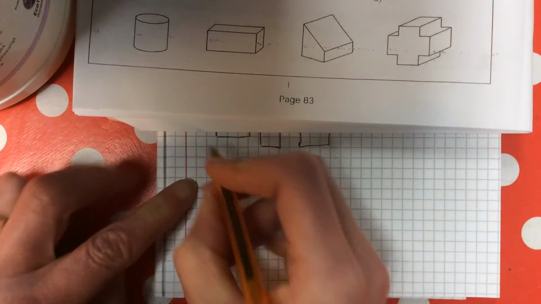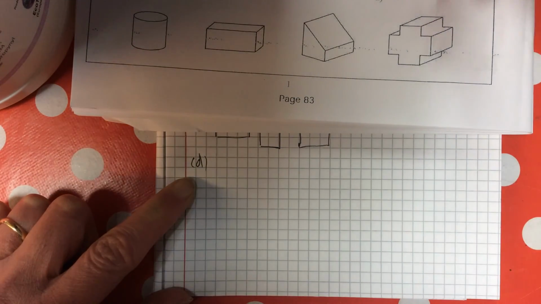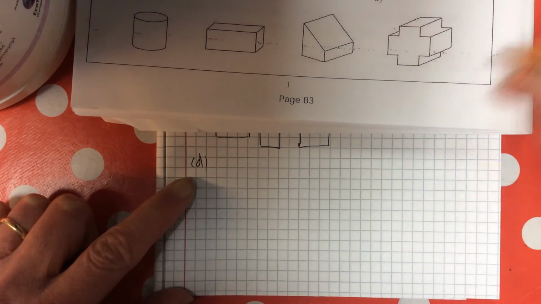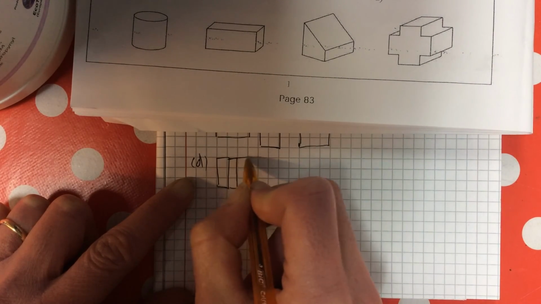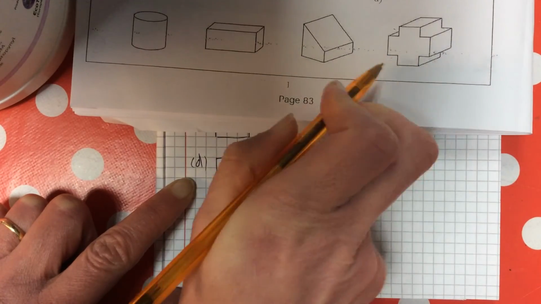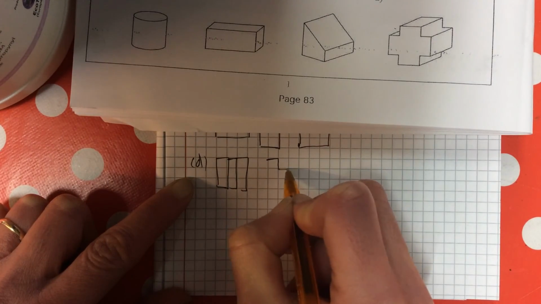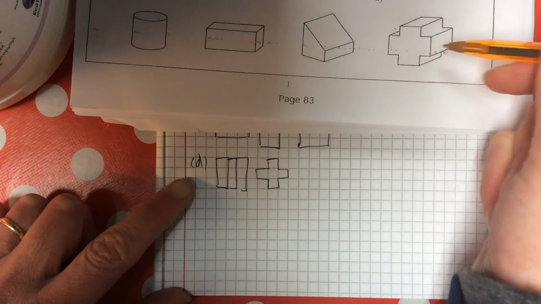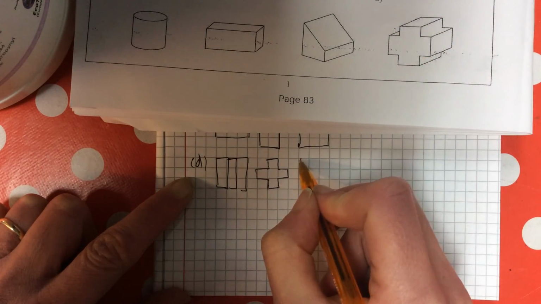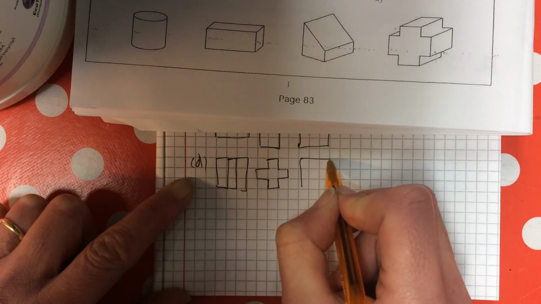And lastly, part D. If you're looking down at a plan, you would sort of see 3 long rectangles. If you're coming in from this side, you can see the cross. That one's actually not too hard to see. And if you're coming from this side, you would see 3 rectangles. And they'd be going this shape.